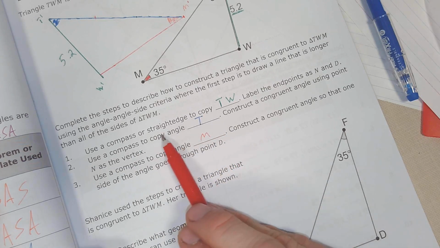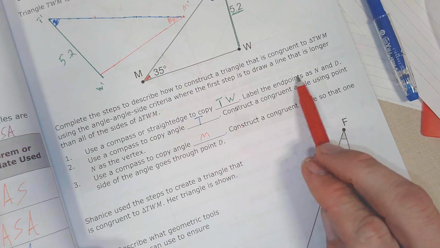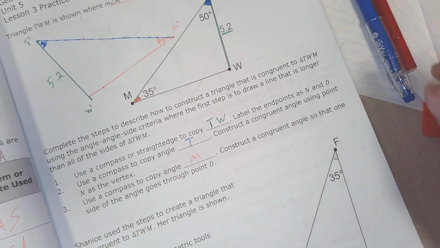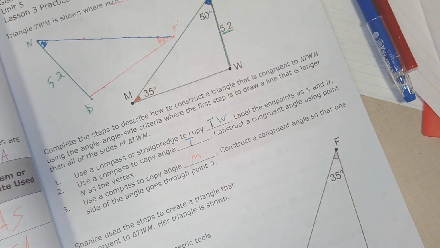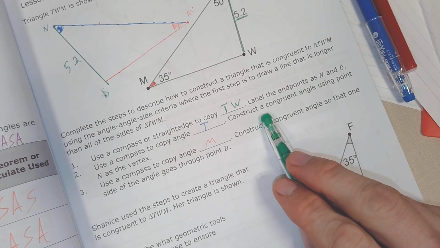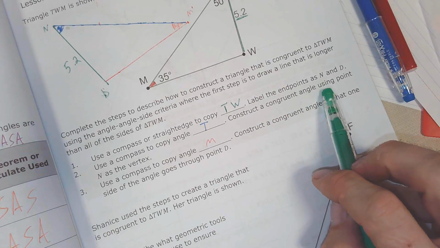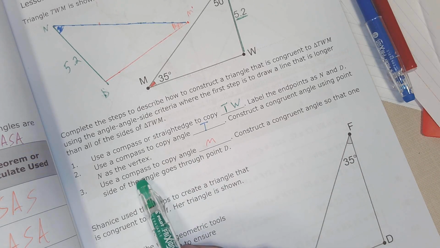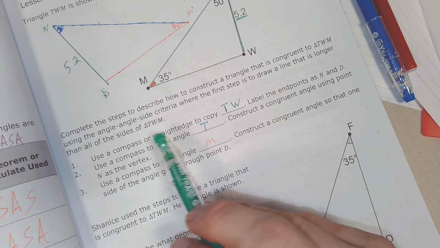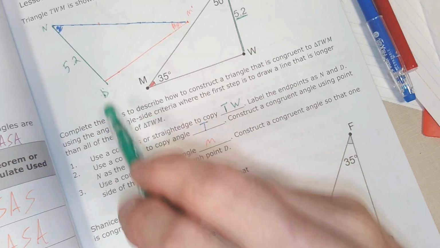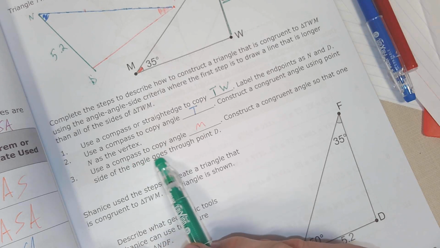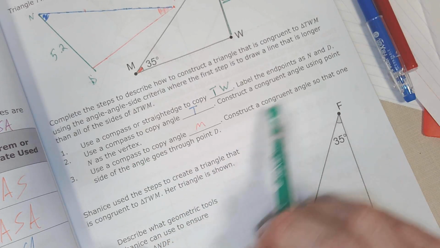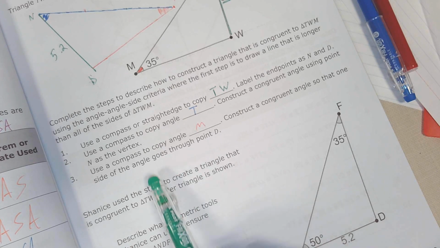Yep, so I used a compass and a straight edge to copy TW, and I labeled it, oh, I should have labeled that N and D. See, I should have labeled that N and D, and then I constructed an angle, a congruent angle using point N as the vertex. So N as the vertex should have been my angle. That should have been the vertex. So that is right. And then use a compass to construct an angle so that one side goes through point D. So what is this angle?